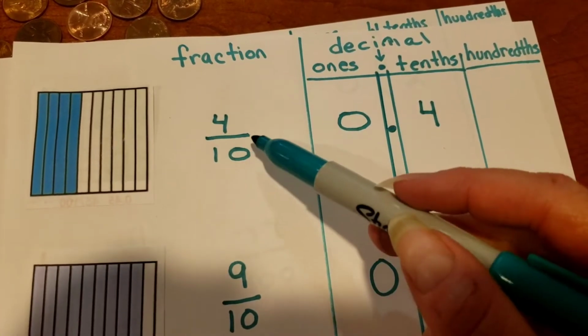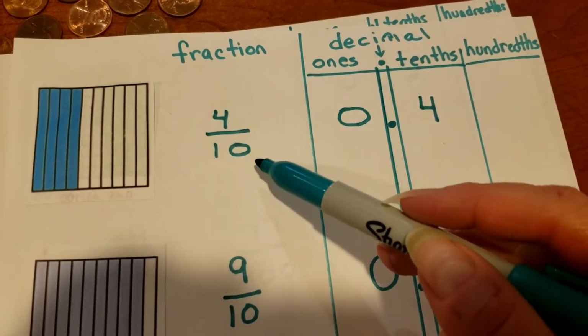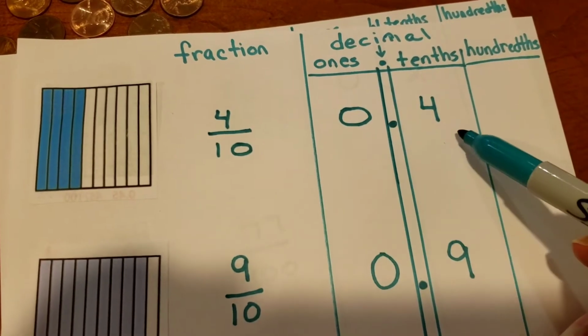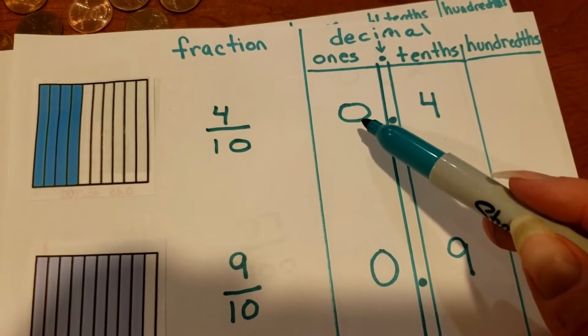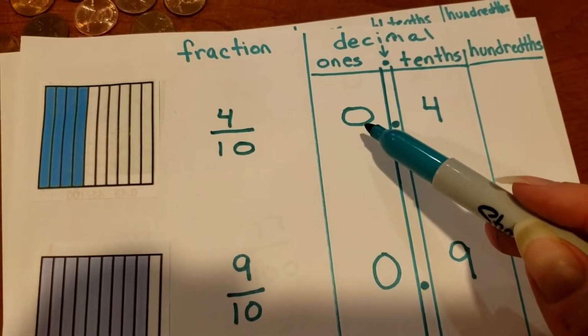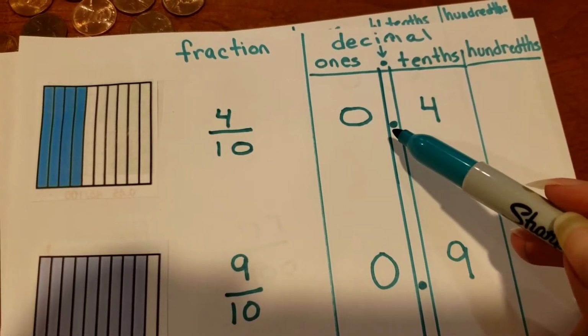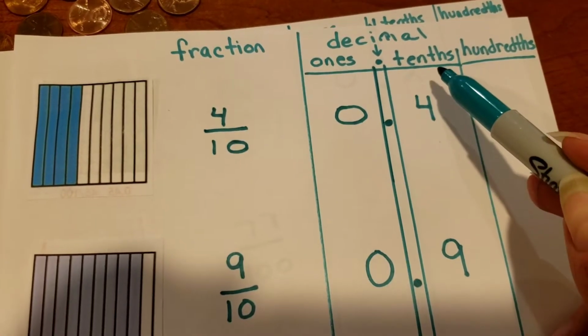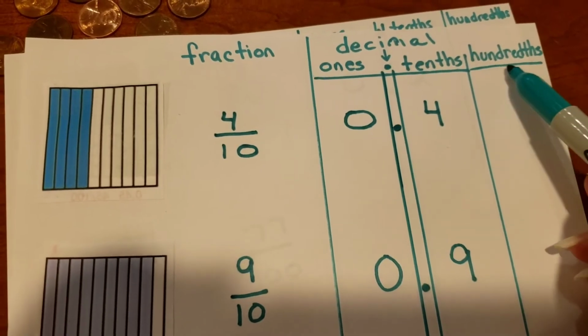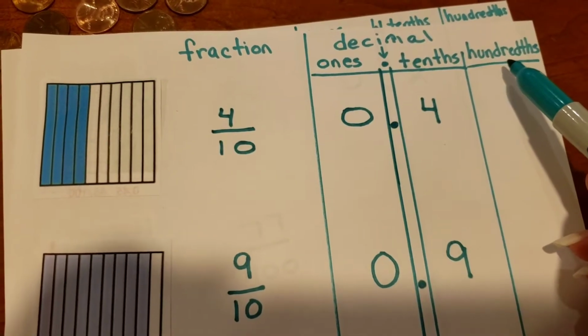It sounds just like it does when we say it as a fraction. 4/10ths is the same as 4/10ths. So we would write 0 in the whole number because we don't have a whole number in this problem. We would put our decimal point, and then we would put the 4 here under the tenths column. Now you notice here we haven't used this column. This is another column called the hundredths.